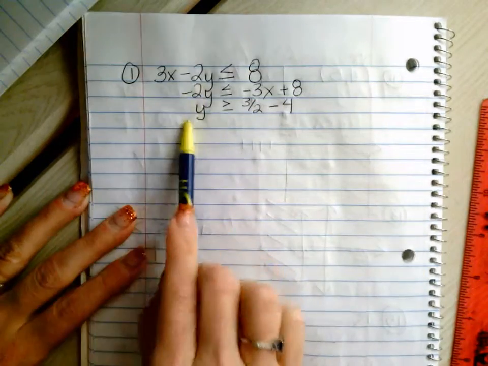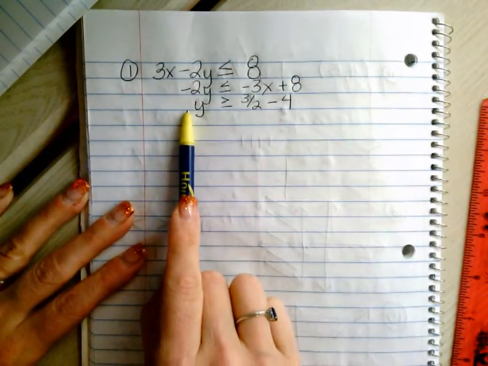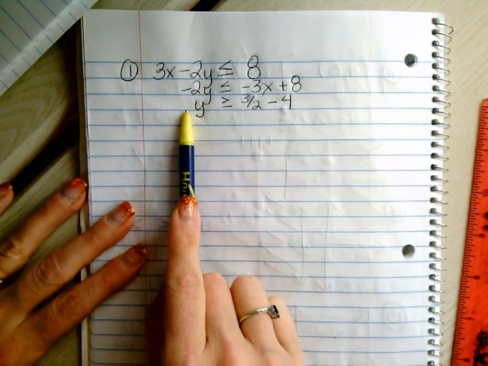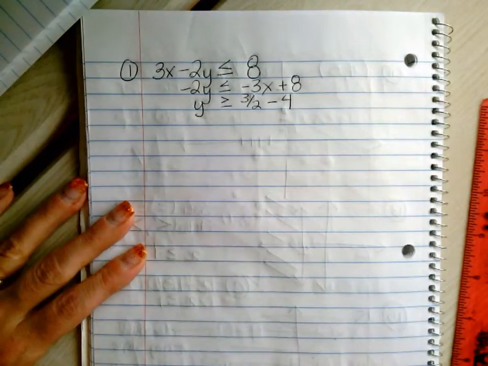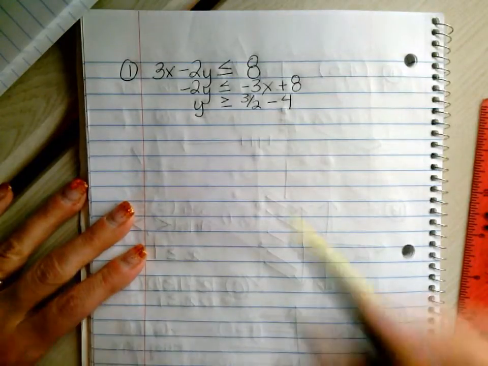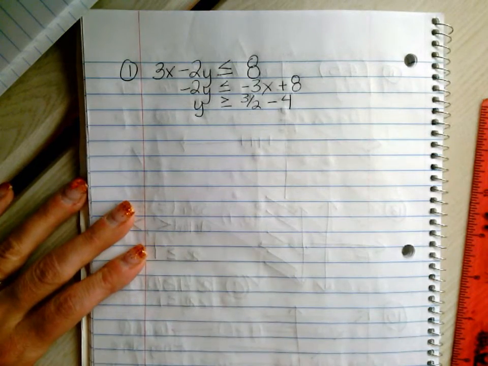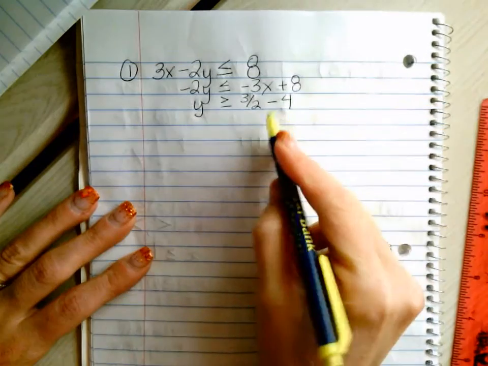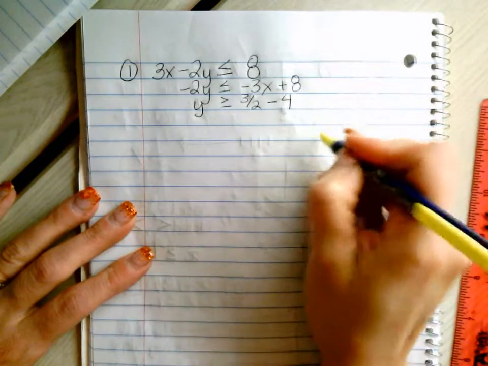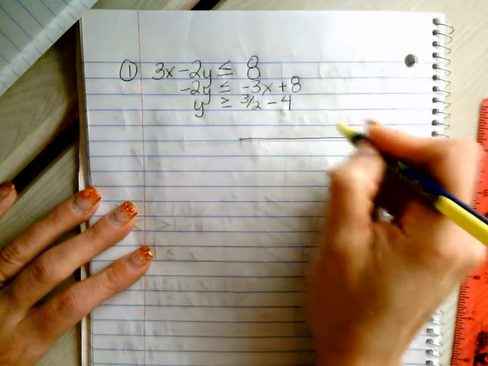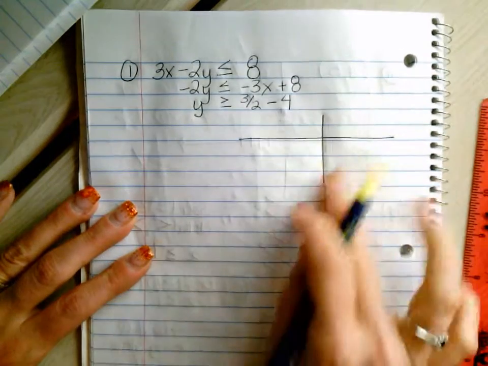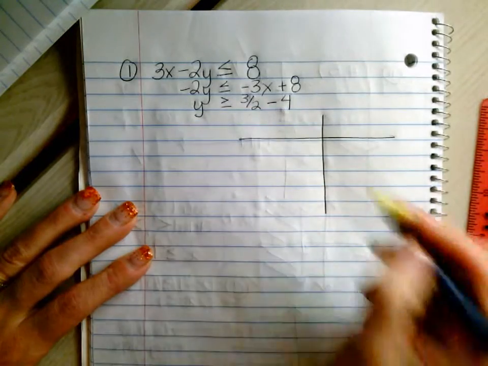Does everybody see how I did that? I'm not going to show all the paper just to save myself steps. All right, so now I'm going to graph that line.